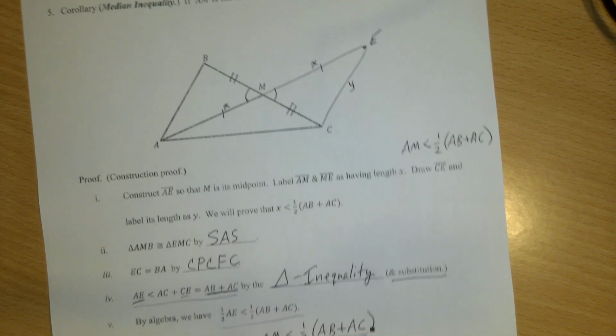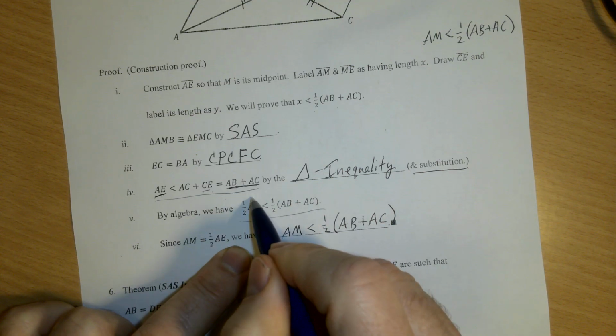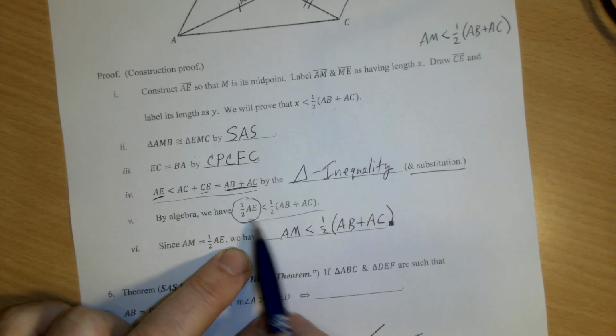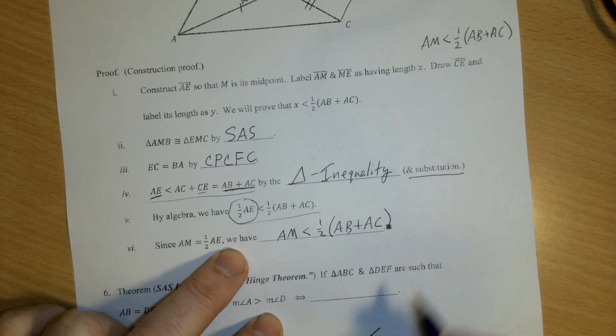This is just by substitution. This is just M right here. So I replace 1/2 AE with AM, and we get exactly what we needed to prove.